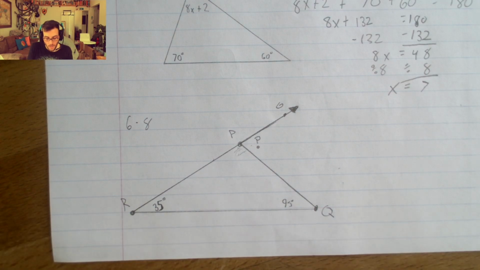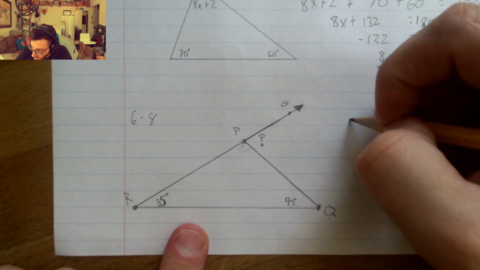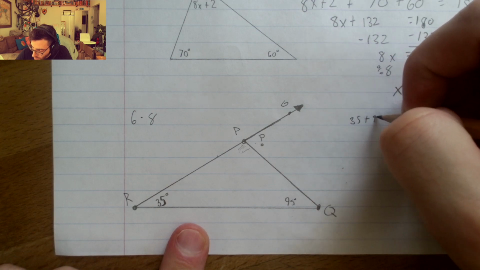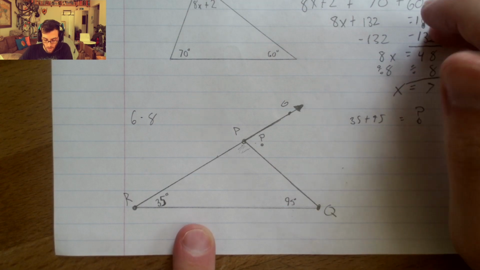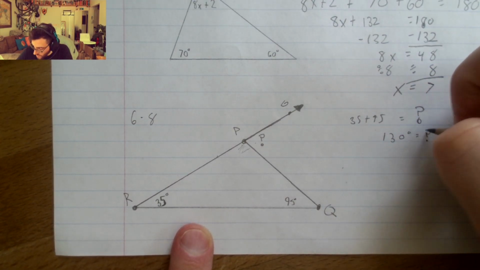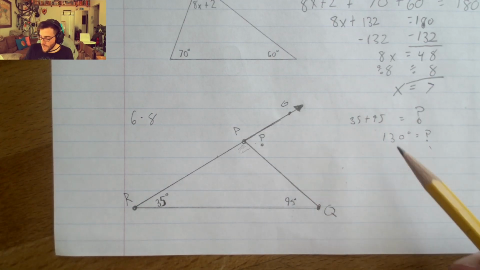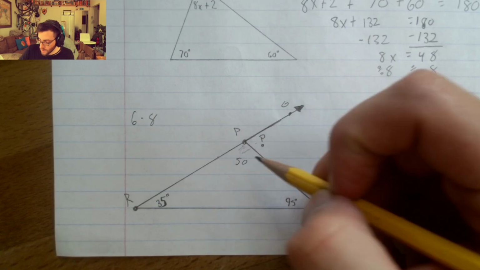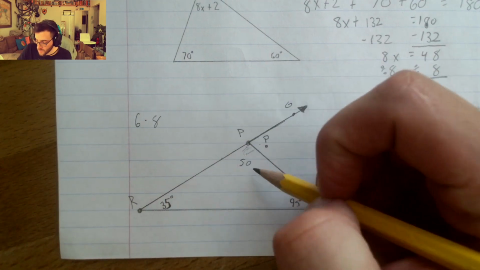So pretty cool. If we're going to set up an equation to solve for these two, we're going to do 35 plus 95 is equal to our question mark angle, or just simply 130 degrees is equal to our question mark. If we want to solve for a missing angle, what number plus 130 gives us 180? That's going to be 50 degrees as well.